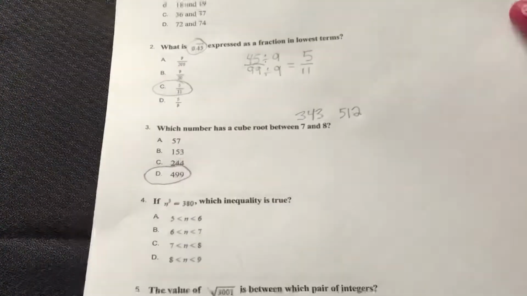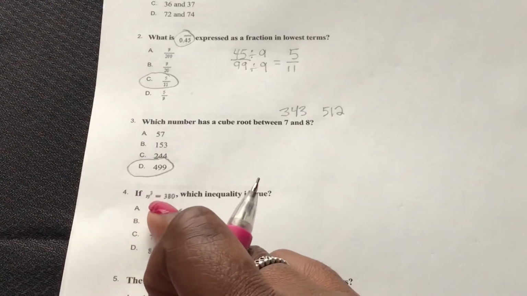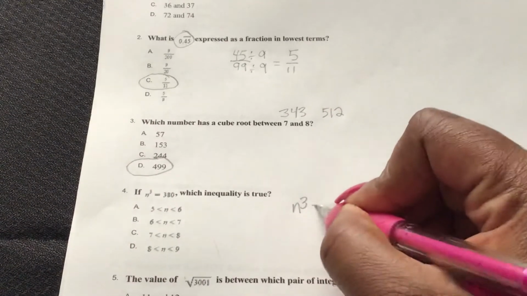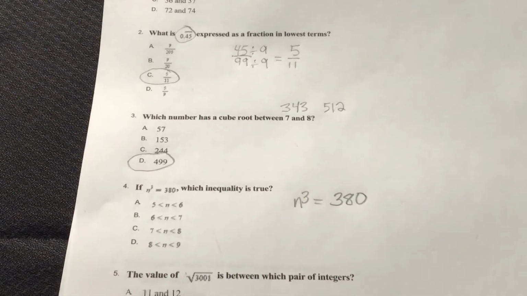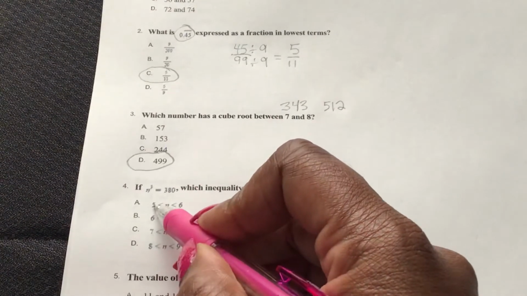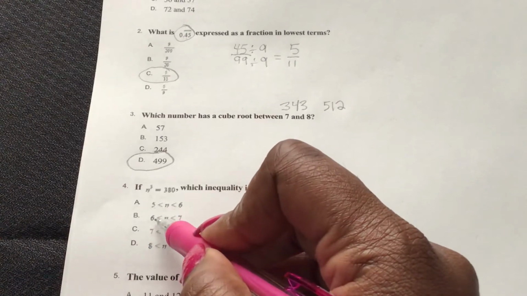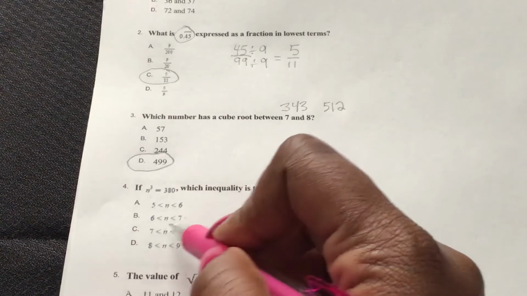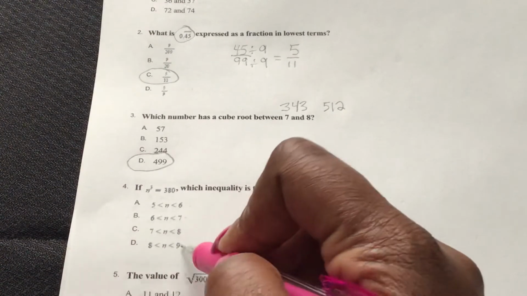All right, let's look at this one. If n to the third power is equal to, and I'll rewrite that here, 380, which is going to be true? A is saying that the answer is between 5 and 6. B is saying that the answer is between 6 and 7. C is saying the answer is between 7 and 8. D is saying the answer is between 8 and 9.